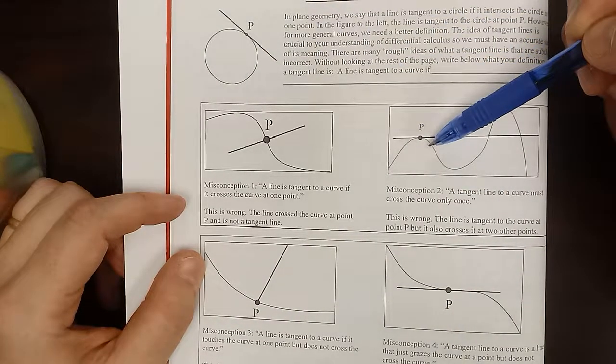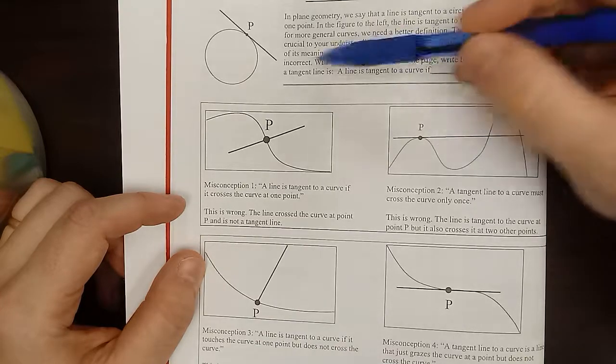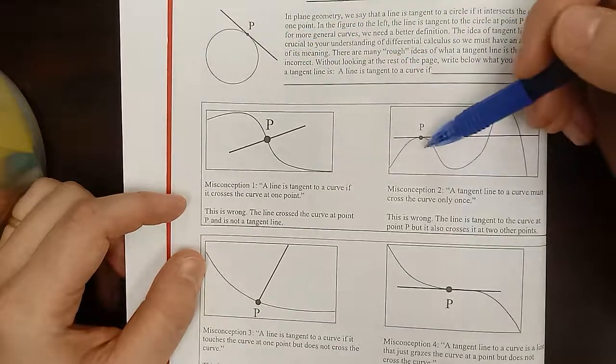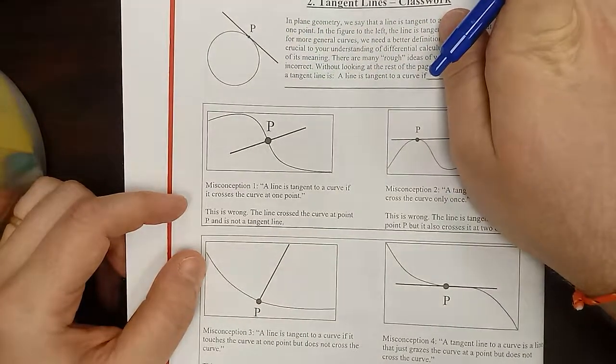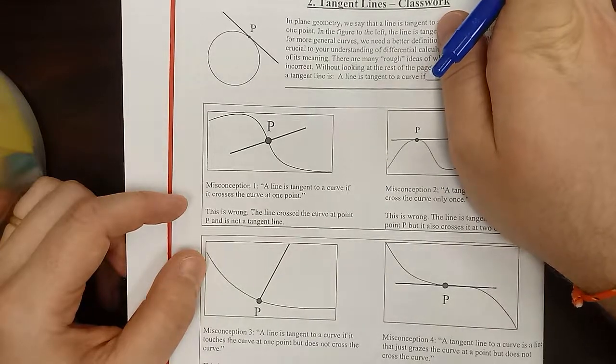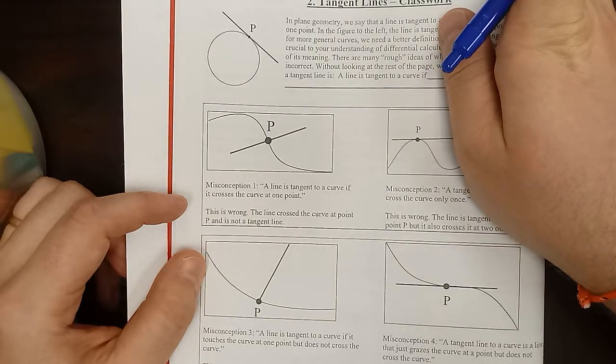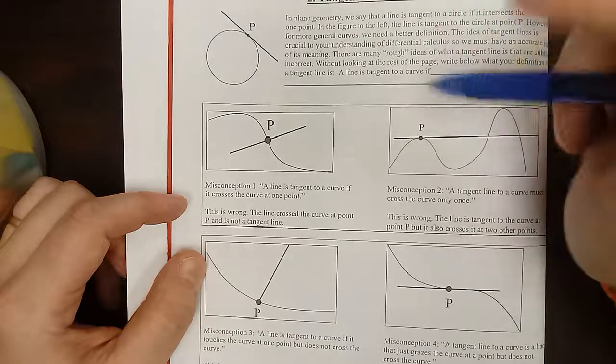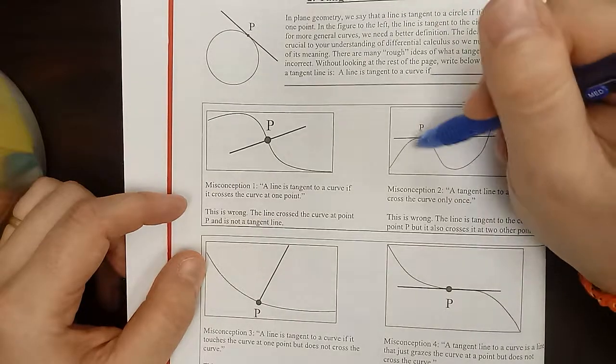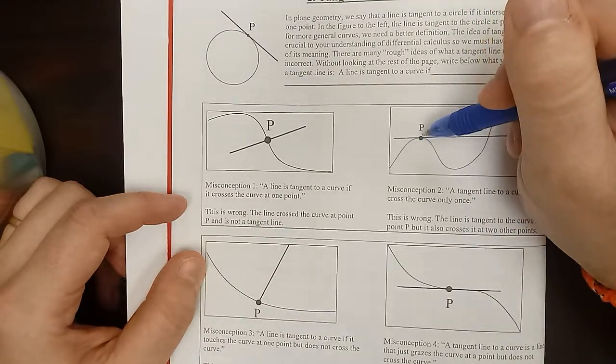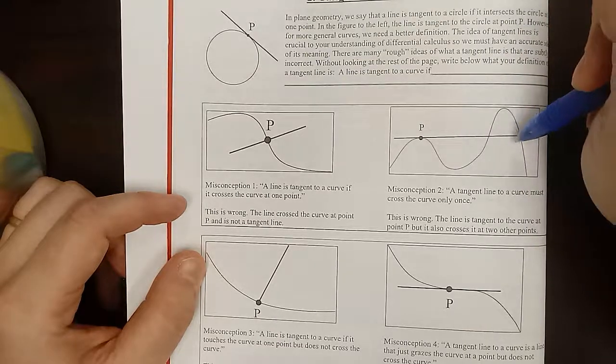And this one addresses a misconception. A lot of us will say a tangent line can only touch at one point. And if we ignore over here, then that's the case. So tangent lines need to touch only at one point as long as we're just looking in the neighborhood of where the point actually is. We don't really care that it hits over here.